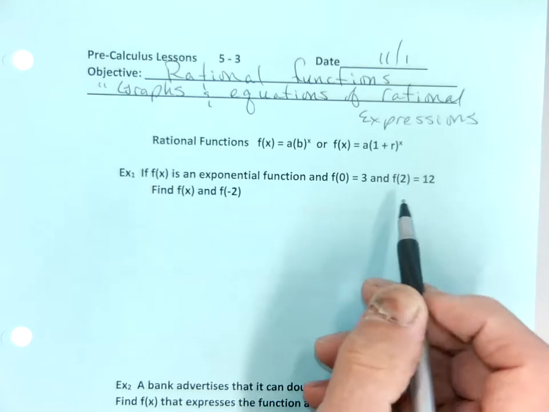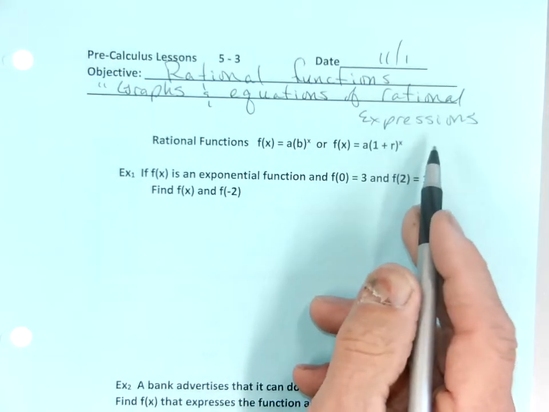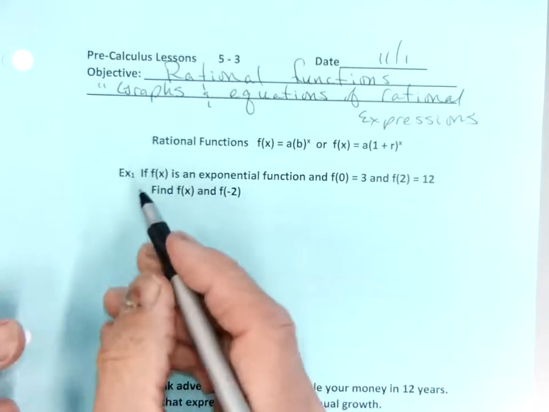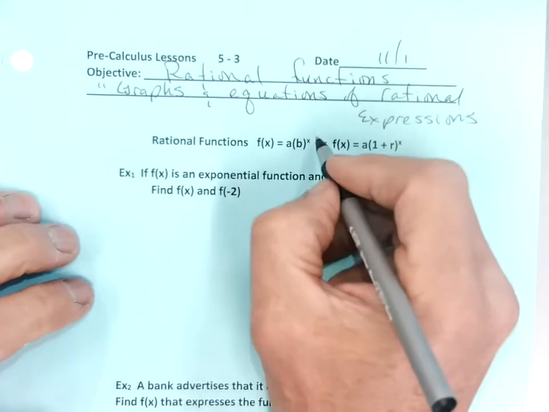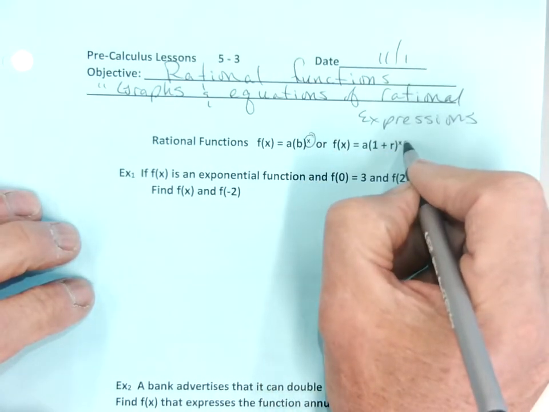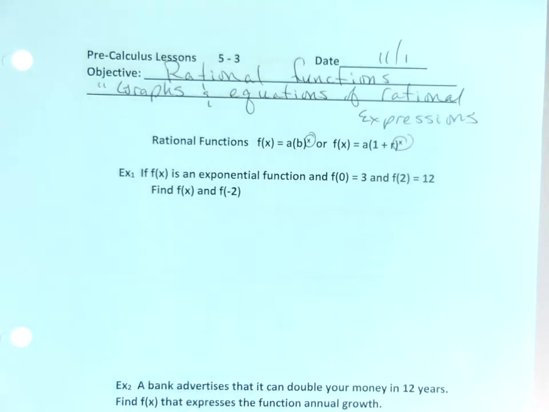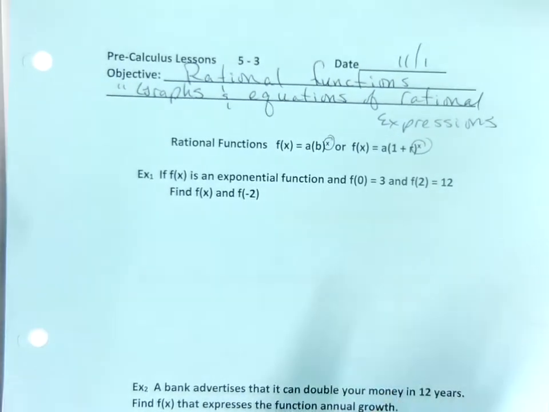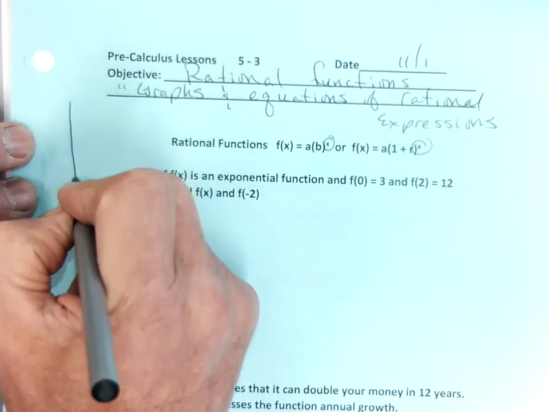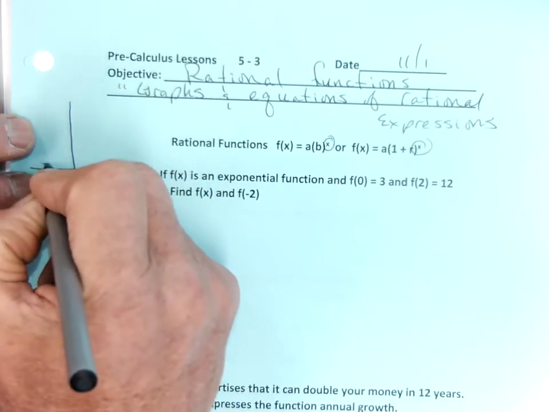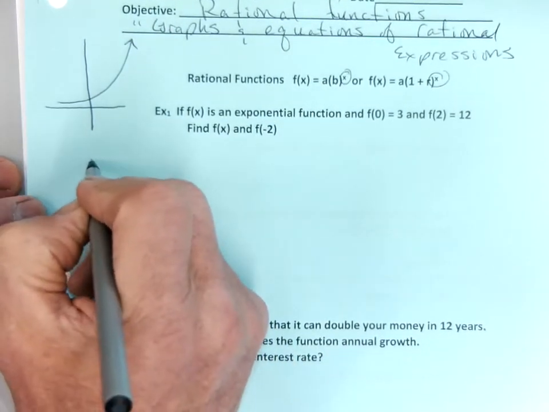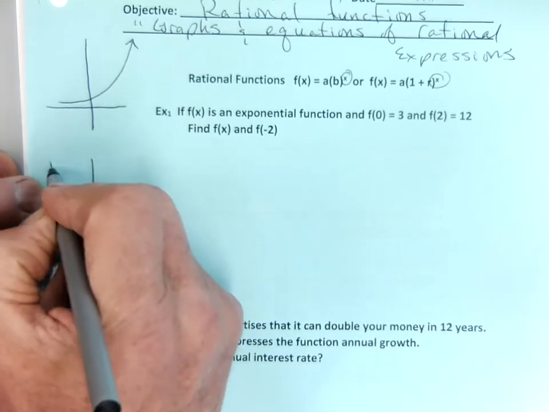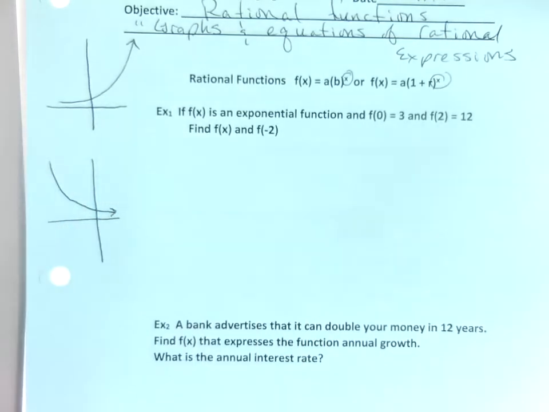Hopefully you guys remember that if it's a rational function, that means the x variable is in the exponent. So take a look at this. The unknown, which is x, is in the exponent. Now, rational expressions or rational graphs, like we talked about, either it's going to be exponential growth, or it could look like this, exponential decay, right? We've seen that before, so let's talk a little bit more about that, okay?